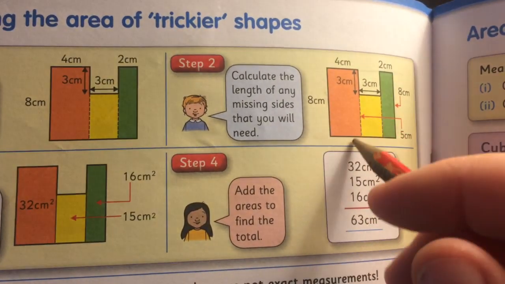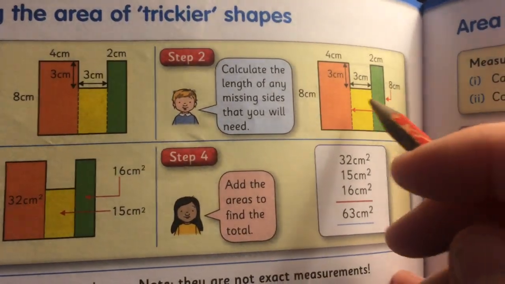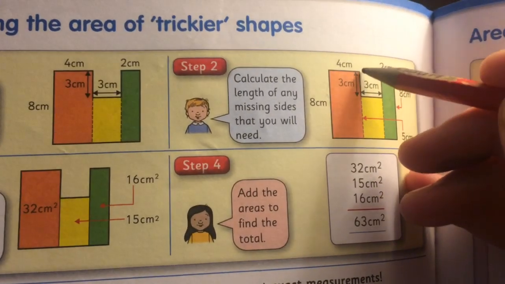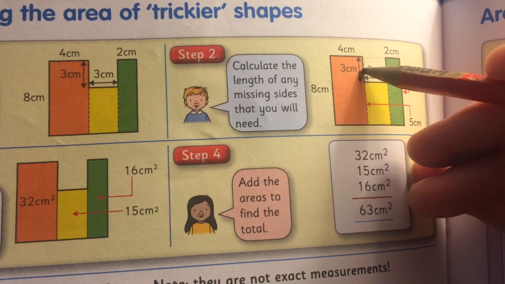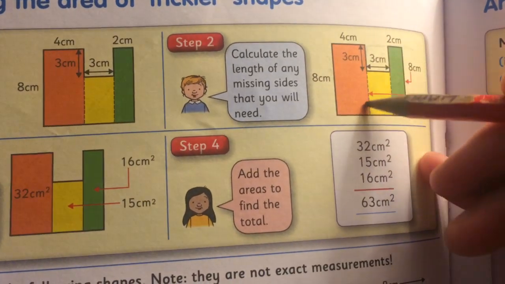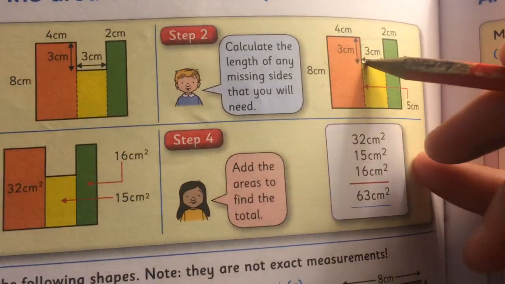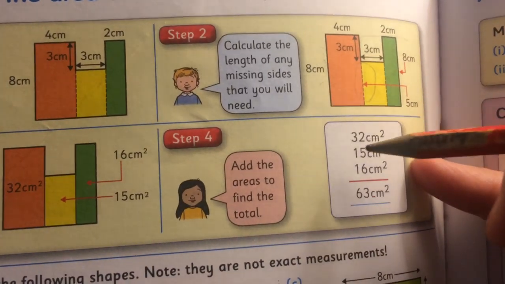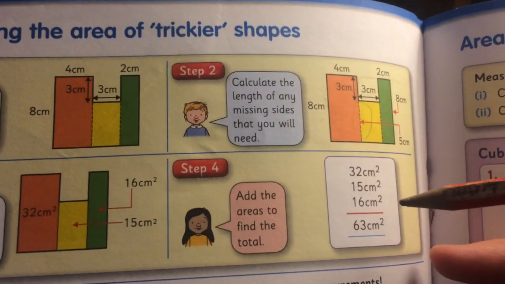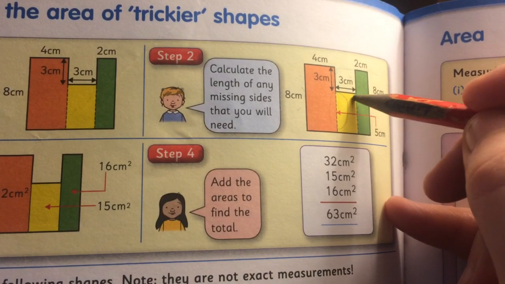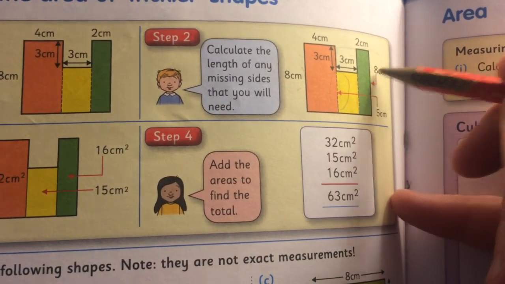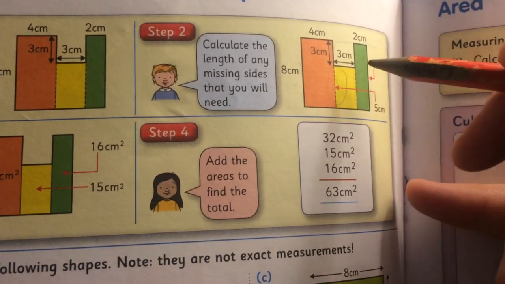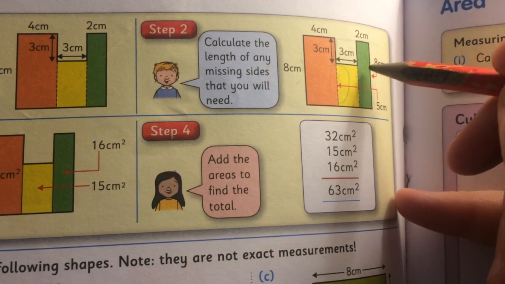Now, what about the smaller ones here? How do we work this one out? Well, we know that the top here is 3 centimeters. We know that the full length of the shape is 8 centimeters. So we can work out this is 5 centimeters. And the same for this. This is also 5 centimeters. So the two of those are 5 centimeters, and that's 8. We need to find those in order to work out the area of each rectangle, which is our next step.